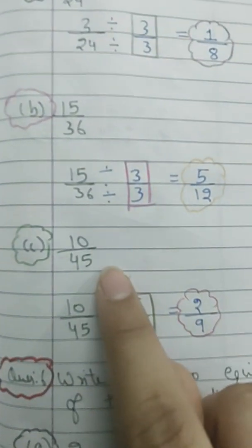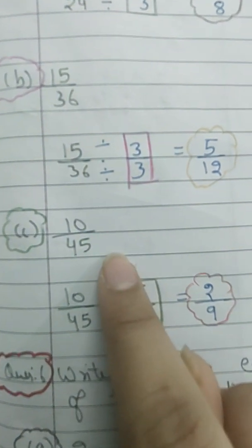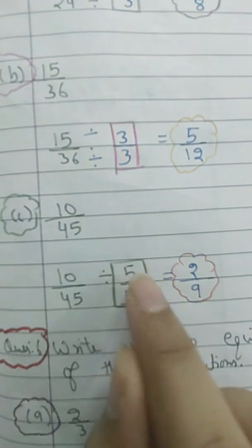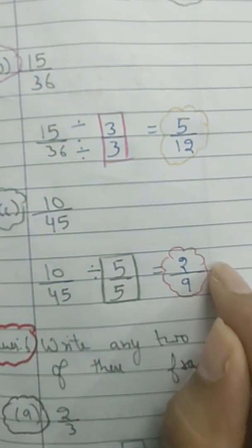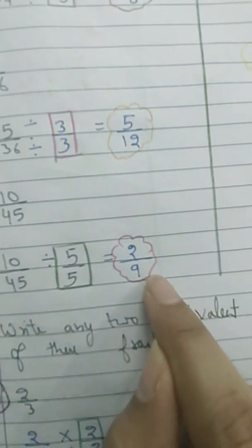Now 10 and 45 will come in which table? You will have 10 and 45 in 5 table. So 5 table we have written. Now what we are going to do? 10 comes in the table of 5 at 2. 45 comes in the table of 5 at 9. So your answer will be 2 by 9.